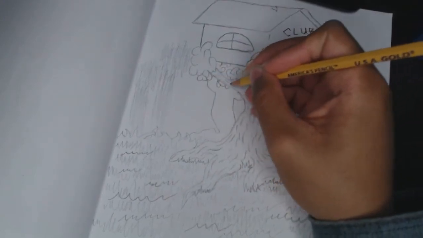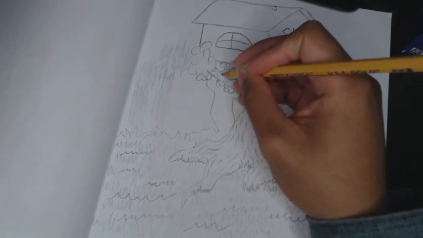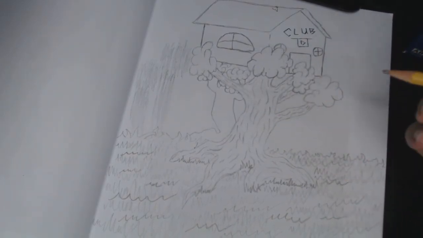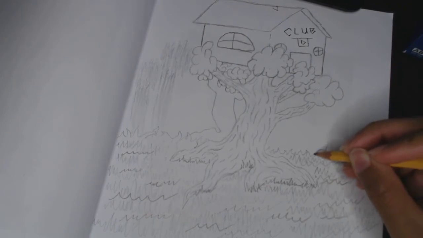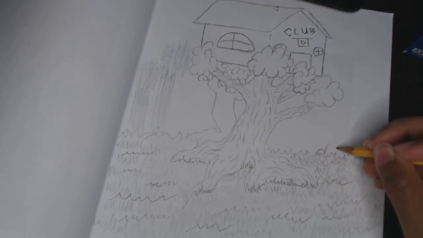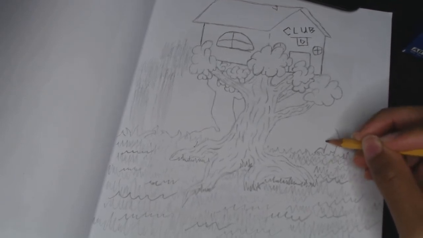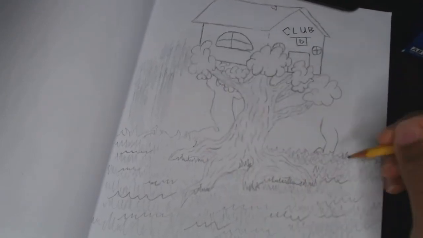Now, if you do choose to do this the whole way out, I suggest when doing the trees themselves, go ahead and make another tree right here. This is obviously a little farther back, which doesn't make much sense based on how big these are over here.